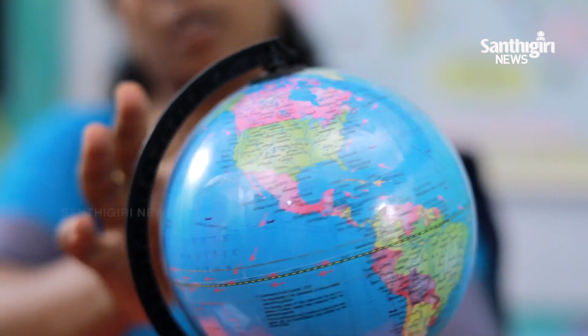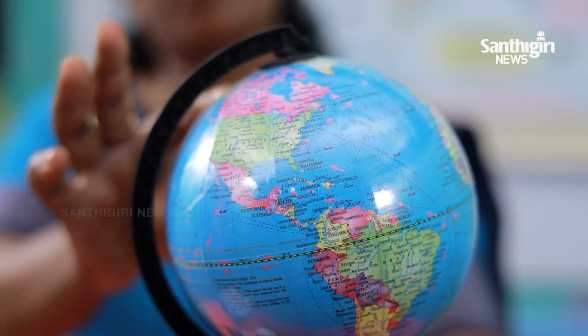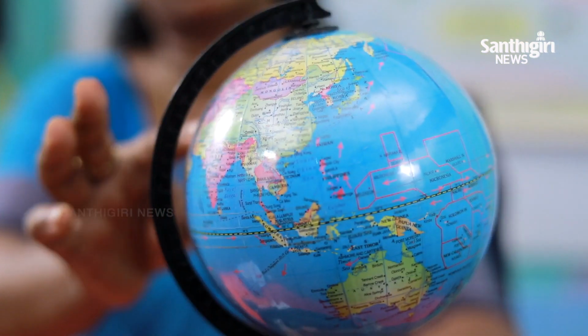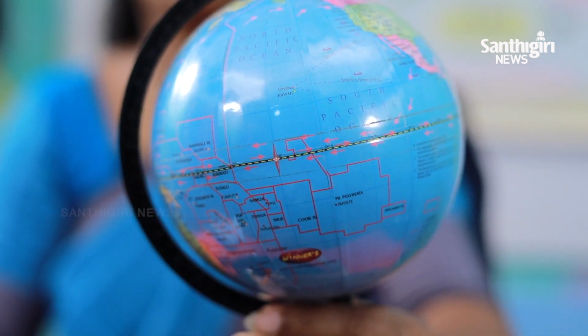This colored area you can see, blue, yellow, pink, purple, all these are land areas. A large landmass is called a continent. This is a small globe, and we can get globes of different sizes. Even bigger globes are there, but there are some difficulties in using them. One difficulty, as I told you, is that only one side can be seen. Only after rotating this can you see the other parts.